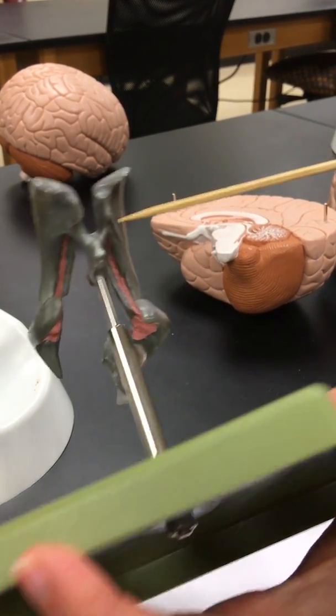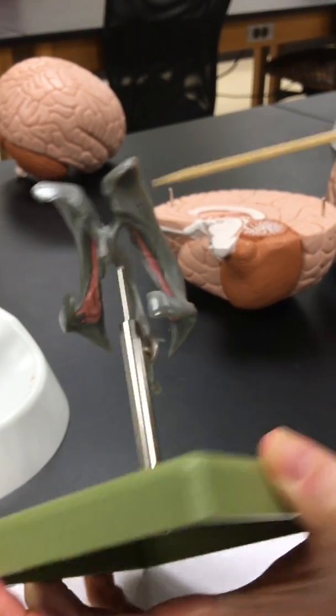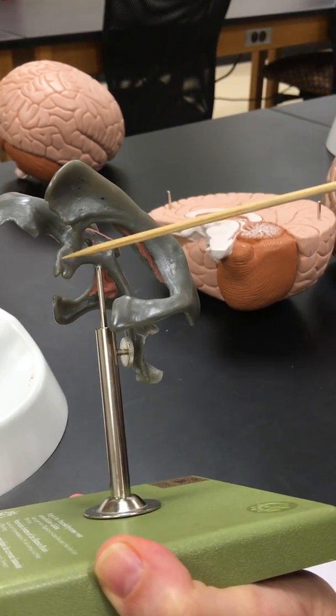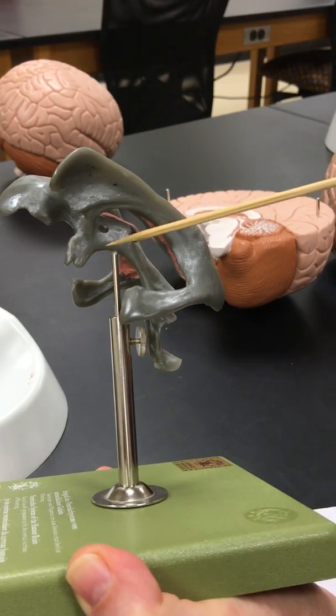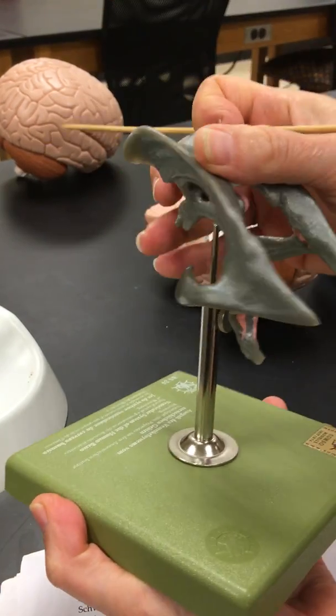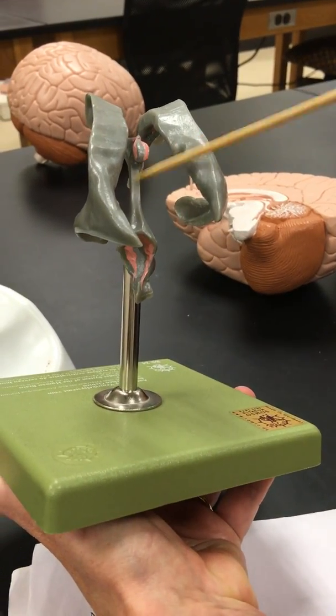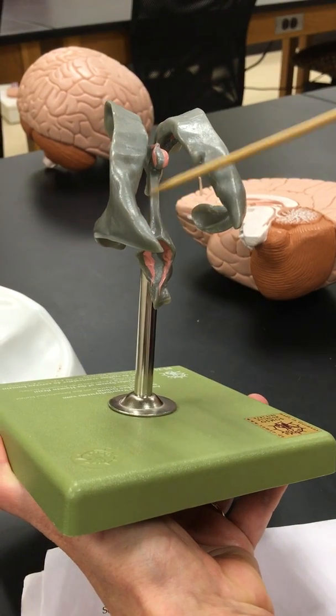There are two, so together they are interventricular foramina, leading from the lateral ventricles to this structure right here, which is the third ventricle. The third ventricle is connected to the fourth ventricle by means of the cerebral aqueduct.